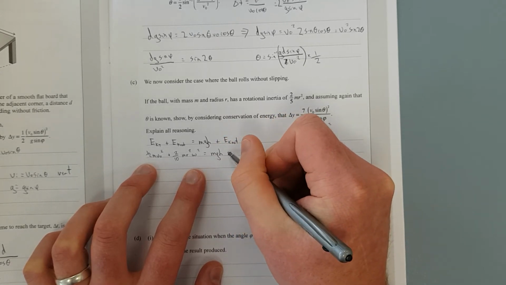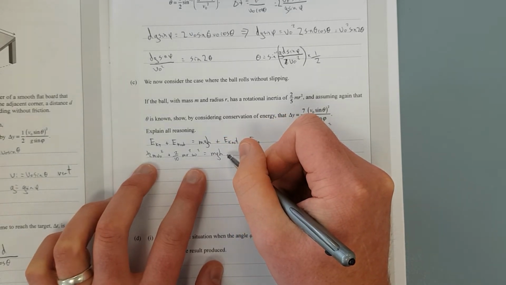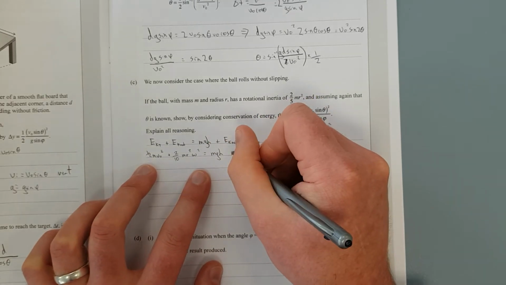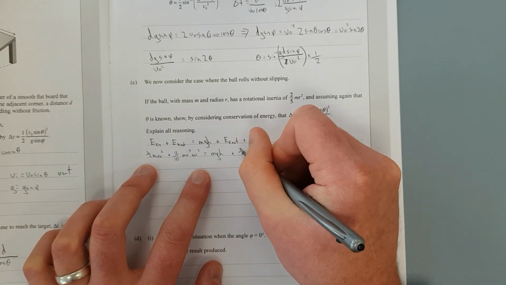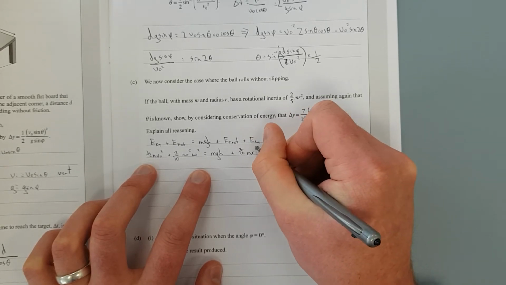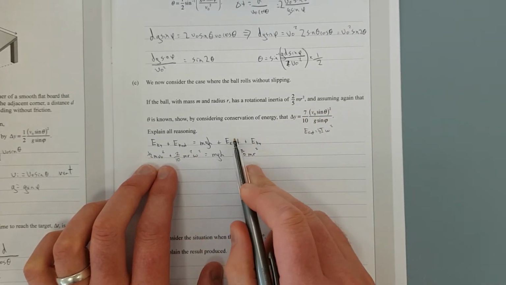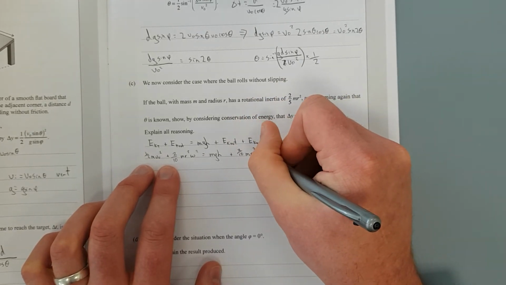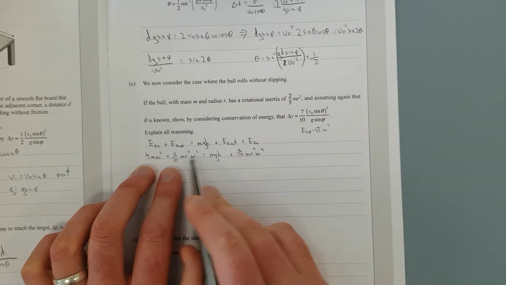I should have probably swapped out h for delta y. No, we'll do that next. Plus 2 over 10 m r squared omega squared, I'm just literally using the same thing as I had there, because I've already rearranged that for that.